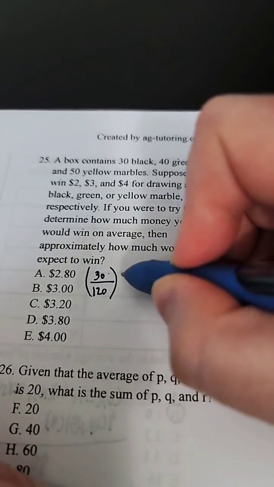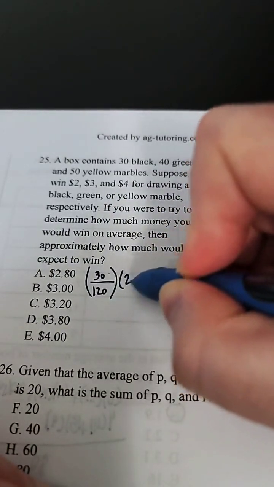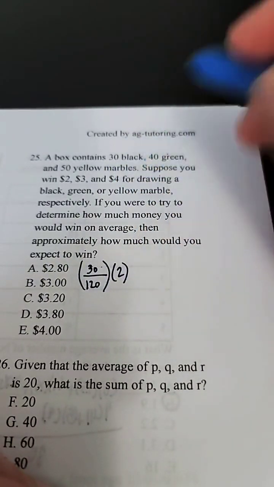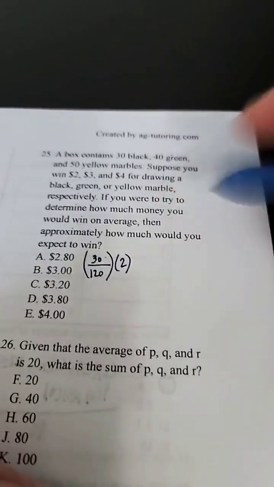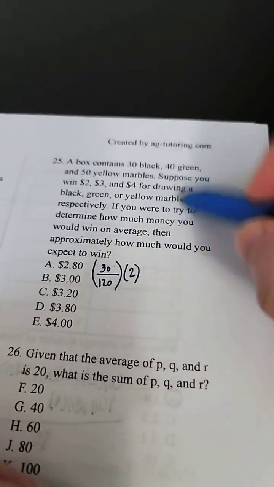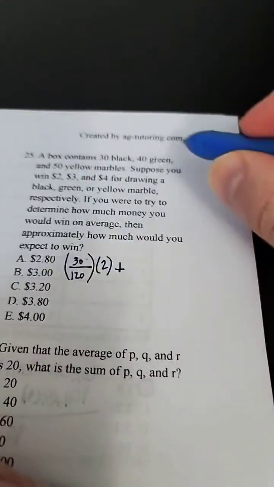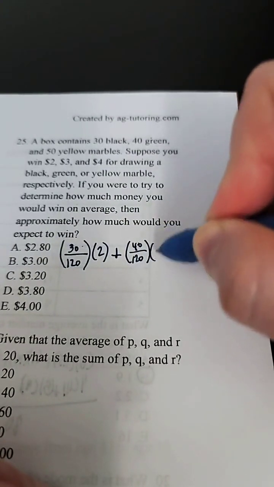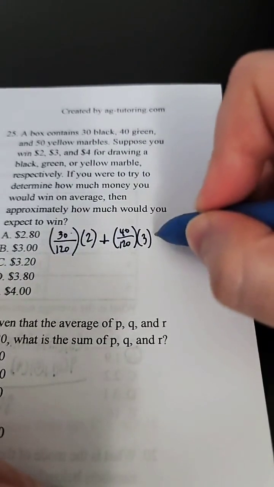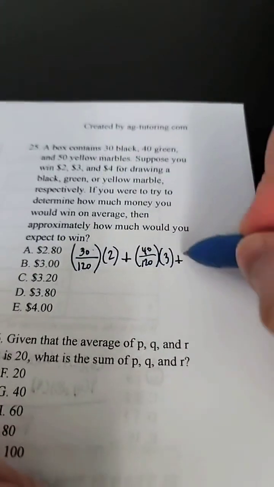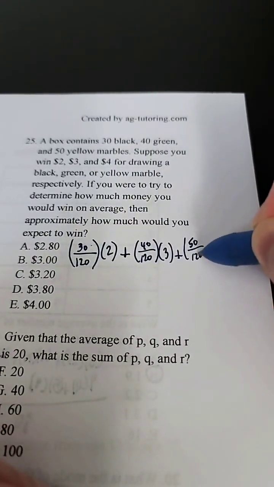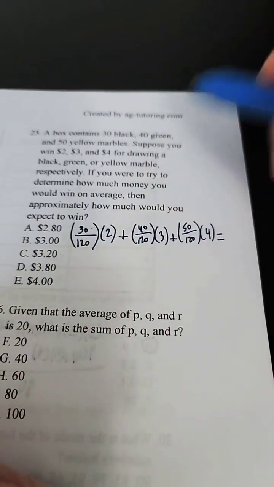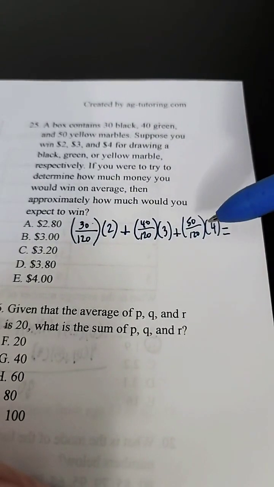So if you multiply that probability by the amount you could possibly win, and then you do that for each of the types of marbles, like the green, the yellow, then you're going to find out how much you're expected to win. So you have to do the probability times how much you would make for each of these scenarios. So we would do 40 for the green over the total 120 marbles times $3 for the green plus, and then it's going to be yellow is 50 over the total 120 marbles, and that's going to be times 4. So we're just going to multiply and add those all together.